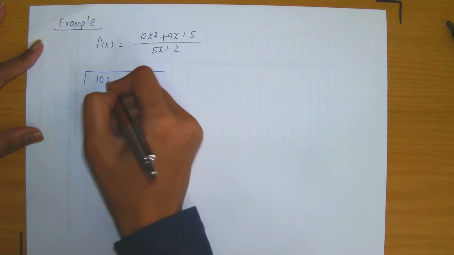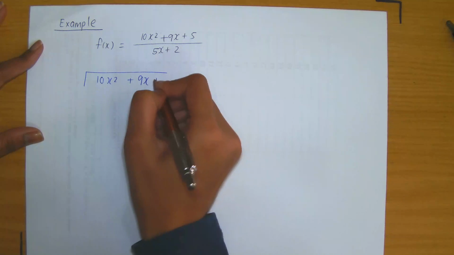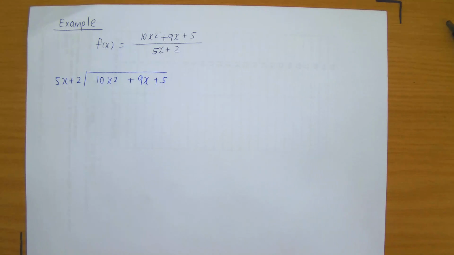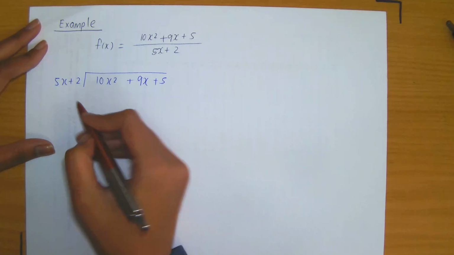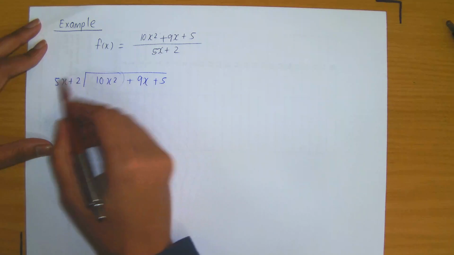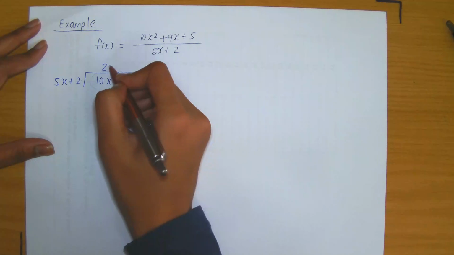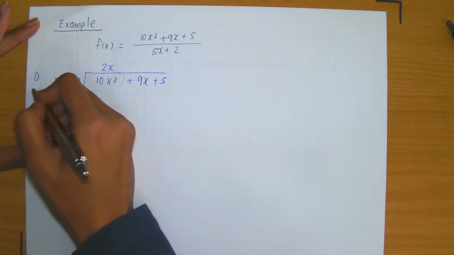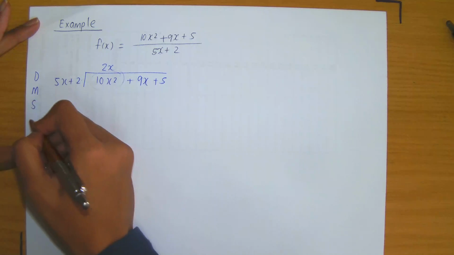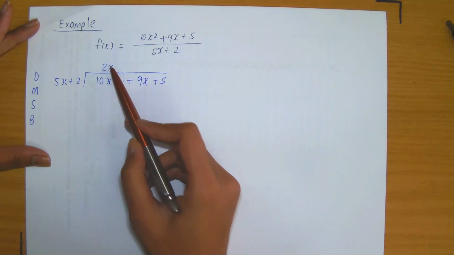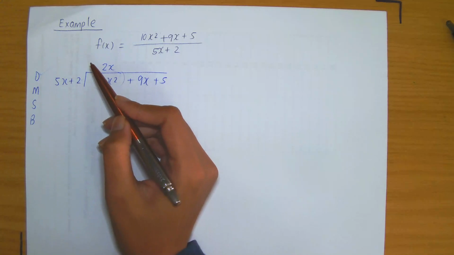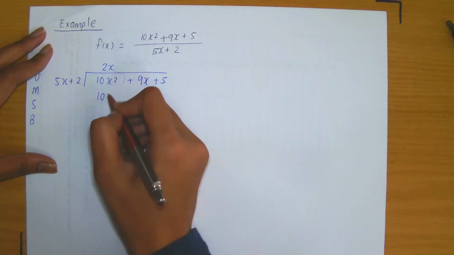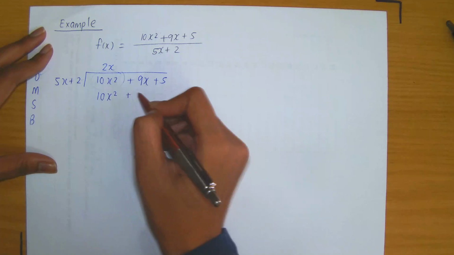Right, so 10x squared, I'm just copying what I can see, divided by 5x plus 2. I want to determine what is the remainder. So what is 10x squared divided by 5x plus 2? It is 2x. Remember, your method is divide, multiply, subtract, and bring down if necessary. I've divided, so I now need to multiply. What is 2x multiplied by 5x plus 2? It is 10x squared plus 4x.